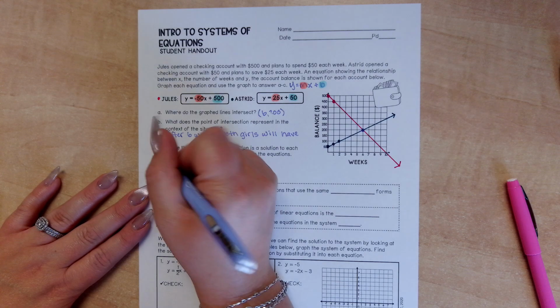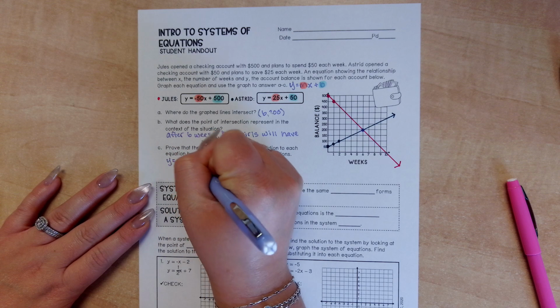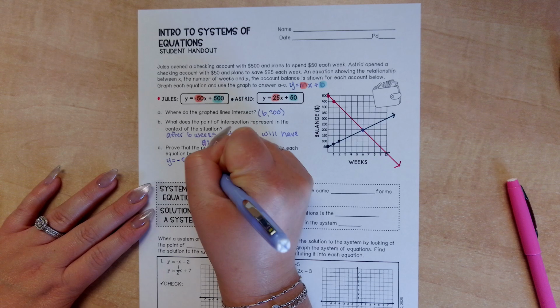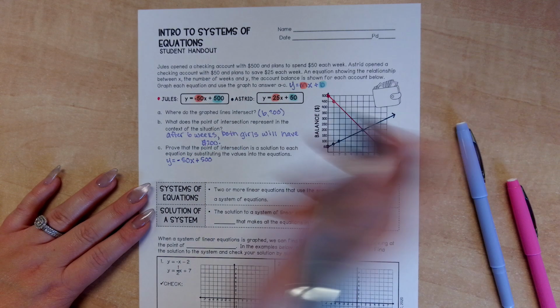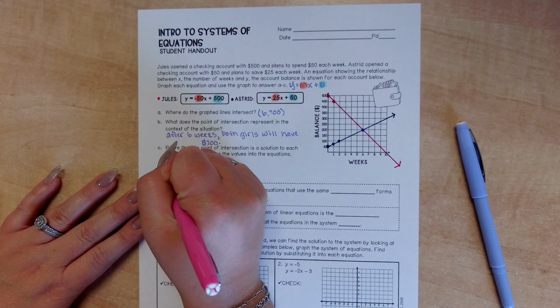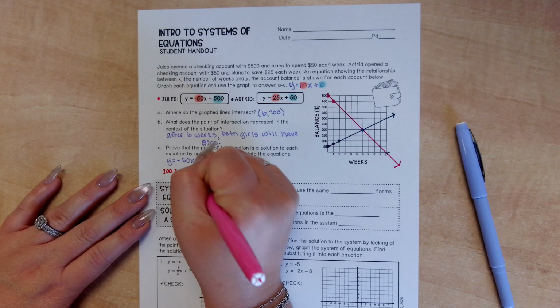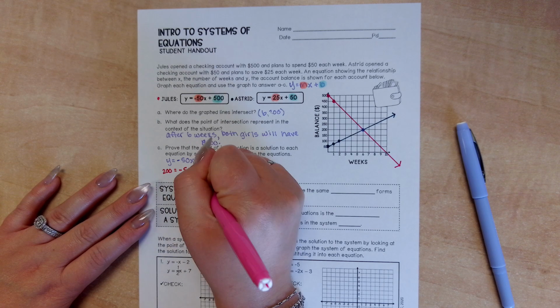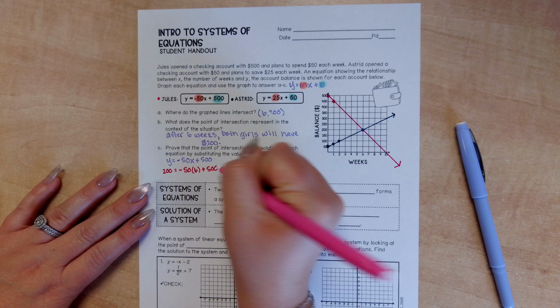So her equation was y equals negative 50x plus 500. Instead of y, I'll change my color here. I'll do pink. Instead of y, we'll put 200 equals negative 50 times the x, which is 6, plus 500.